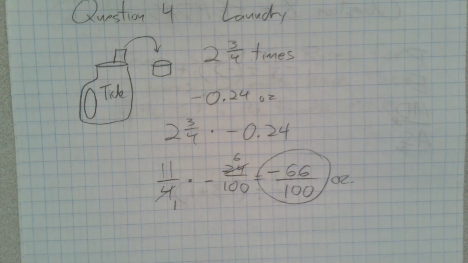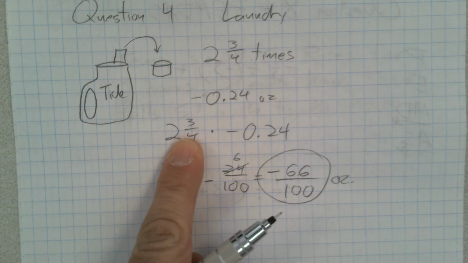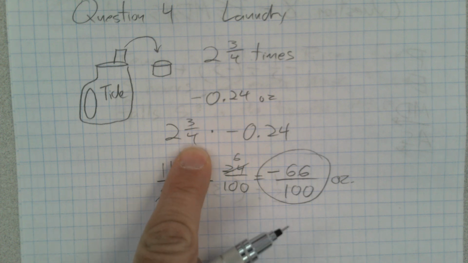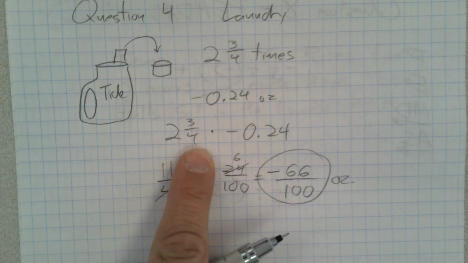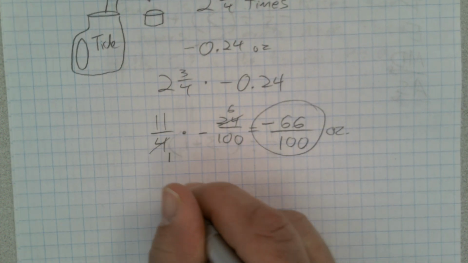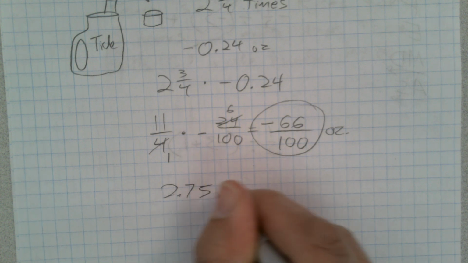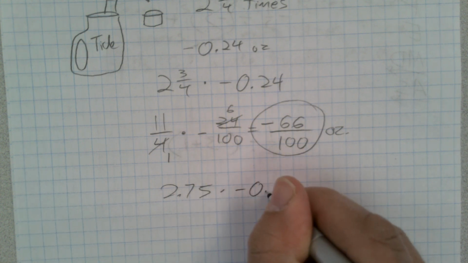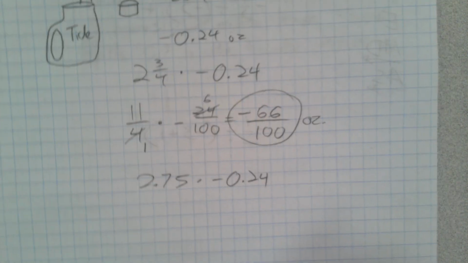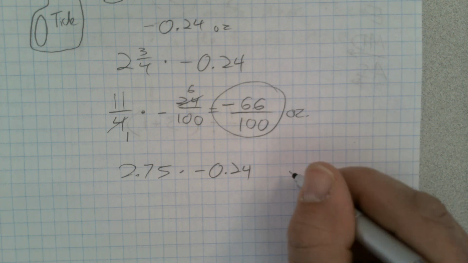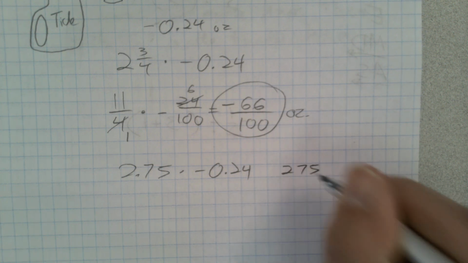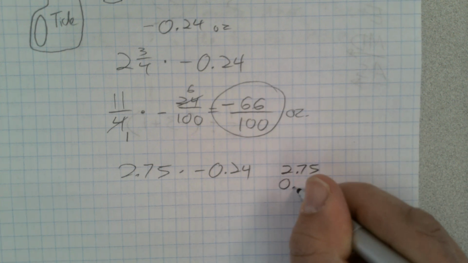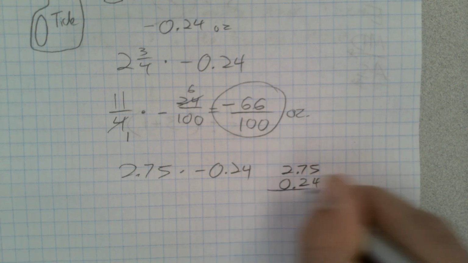If you want to work with the decimals, you need to change 2 3/4 into a decimal. 3/4 is one of those benchmark decimals that we worked on memorizing. That would be 2.75 times negative 24/100ths. And you could set that up like a traditional multiplication problem. So we have 275 times 0.24.